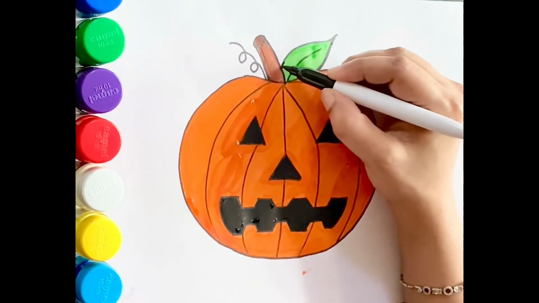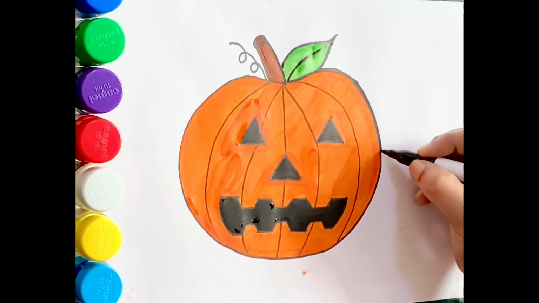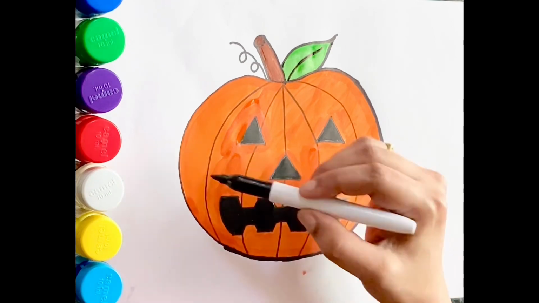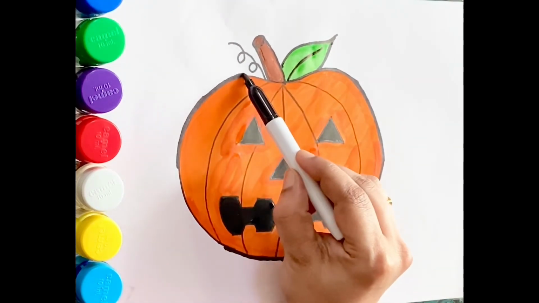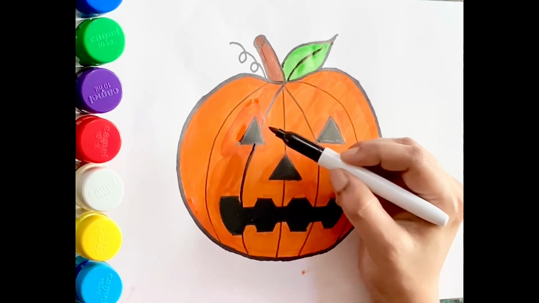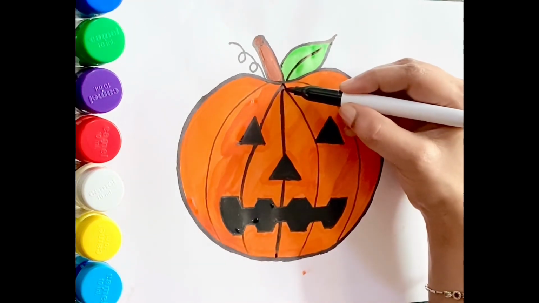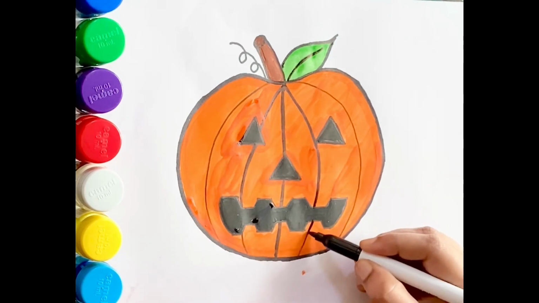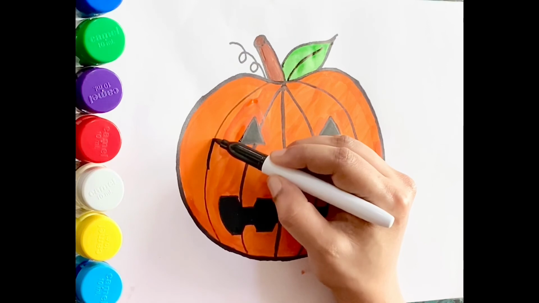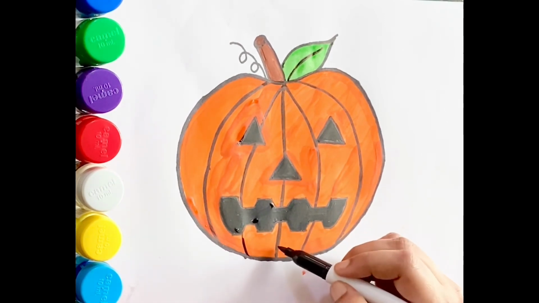Now give the black color for the boundary. That's it. See, it's very simple.